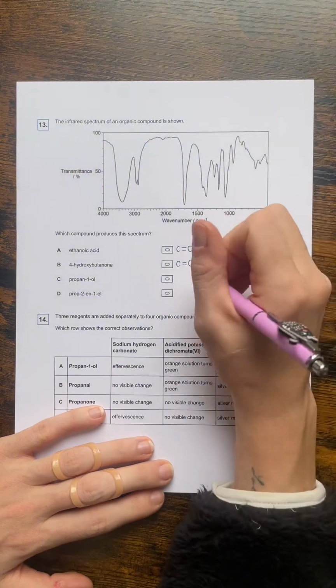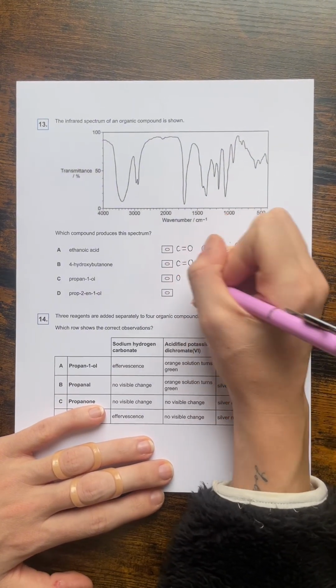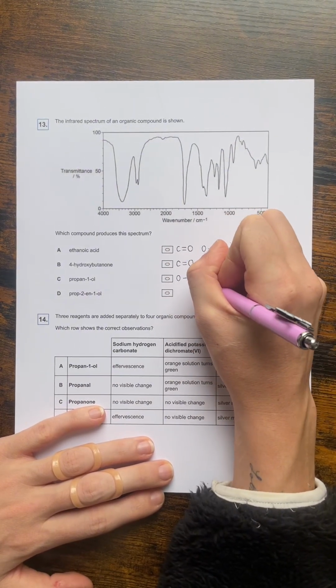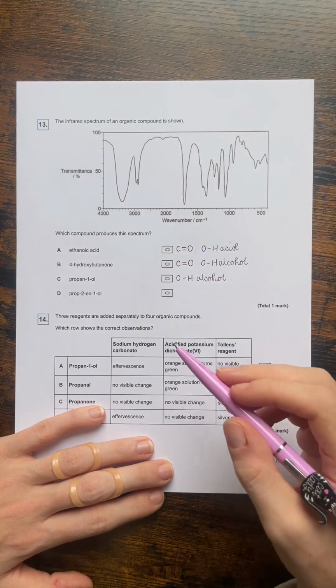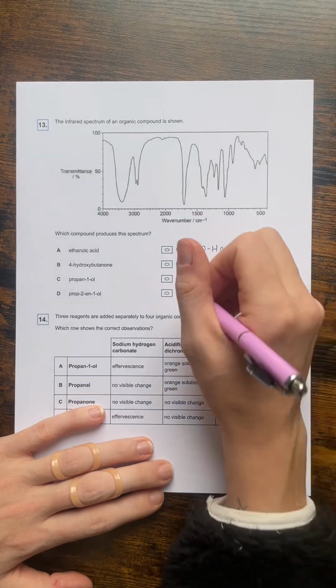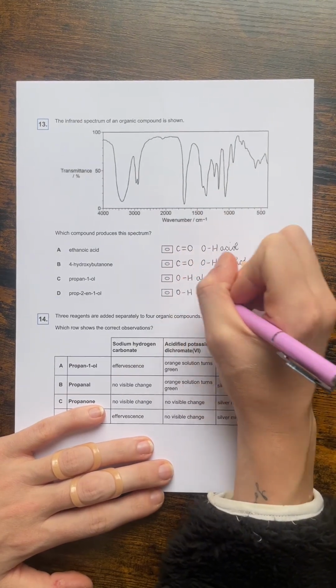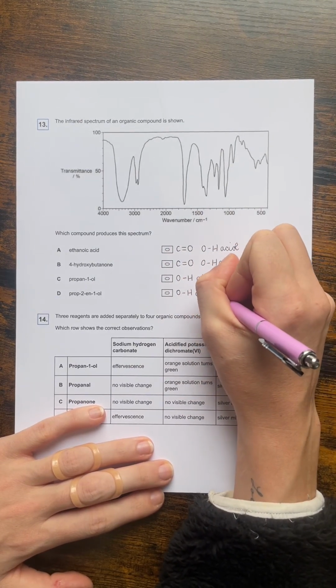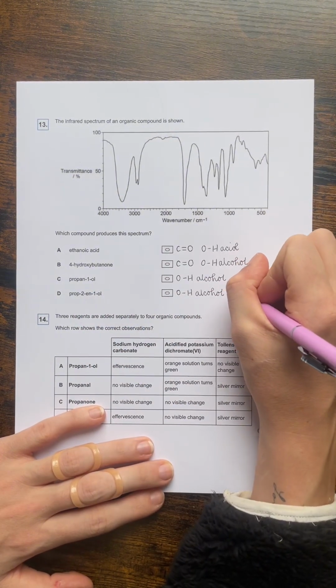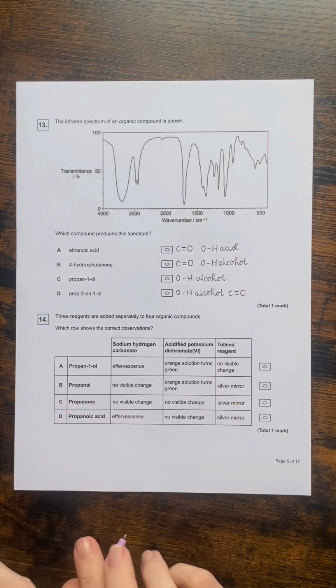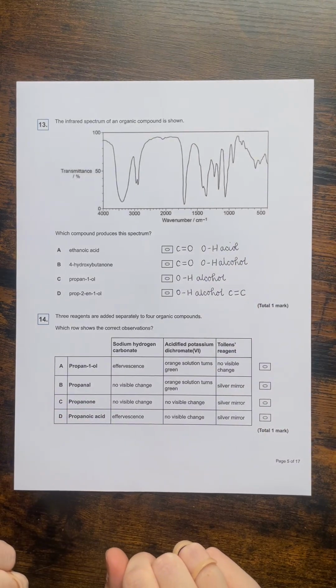Propan-1-ol, just an alcohol, so we'd only be expecting to see the OH alcohol peak and nothing else. And then for prop-2-ene-1-ol, we've still got an OH alcohol peak, but we would also expect to see a carbon-carbon double bond being represented by a peak as well.